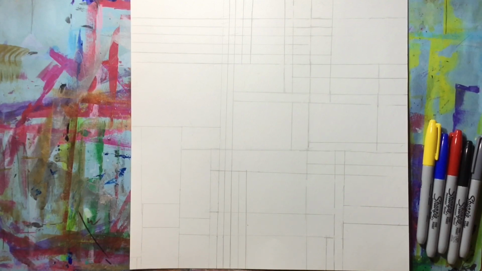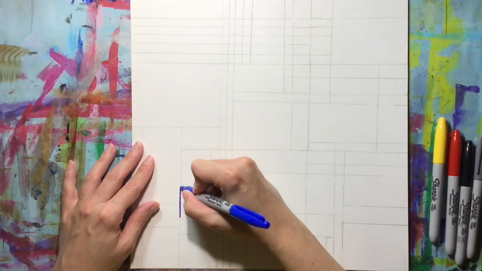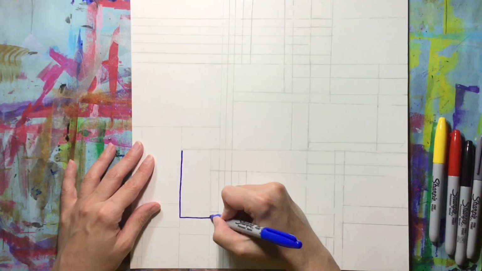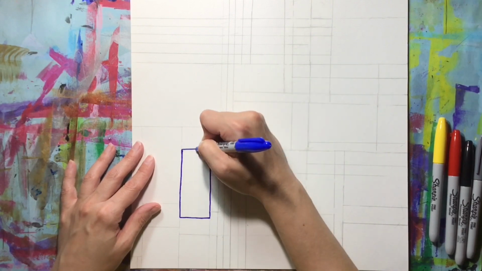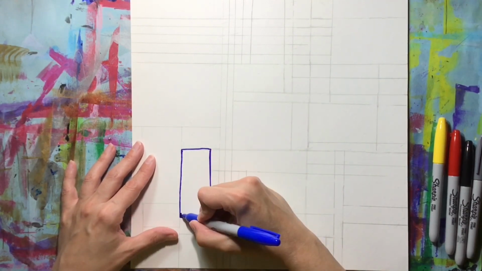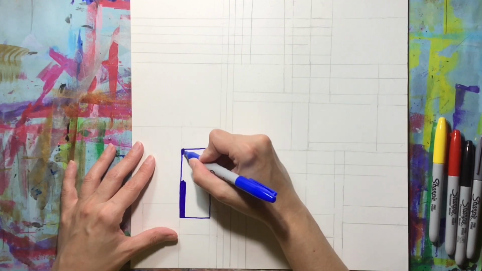create your composition. The next step is choosing which colors which of the elements of your composition will be. For my first color, I'm using blue, and I'm focusing on skinny vertical rectangles. I will be making all of the skinny vertical rectangles in my composition blue.